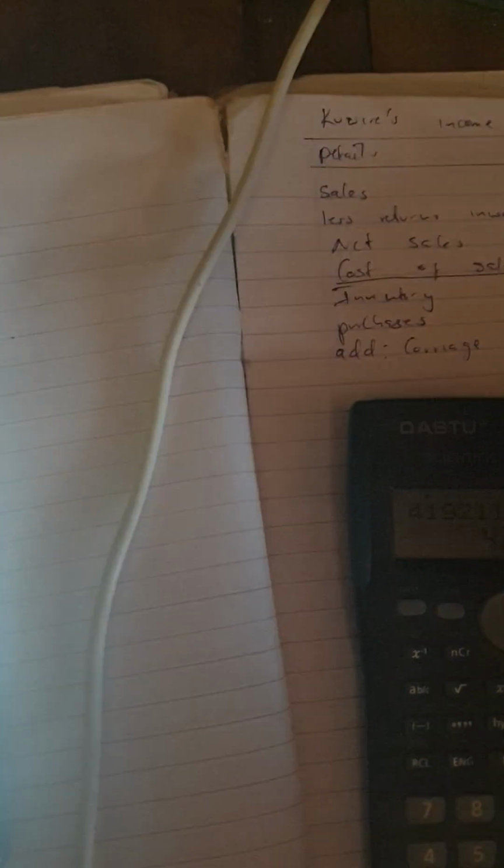So we have 419,211 plus 1,452, which gives us 420,663. This is our net purchases, which goes in the middle column, and that's what we have done.